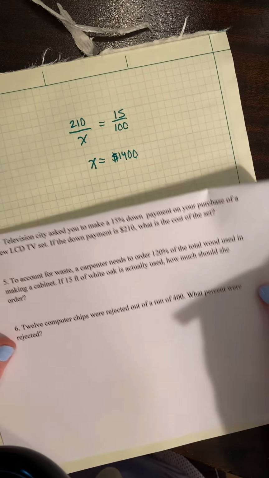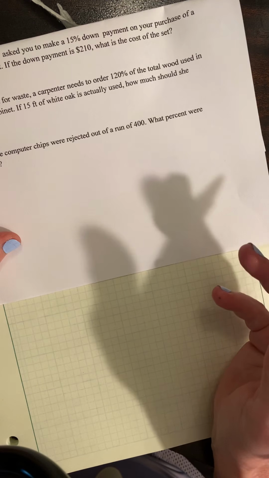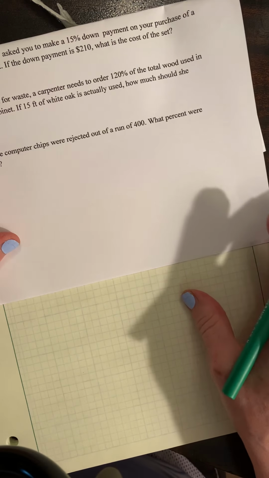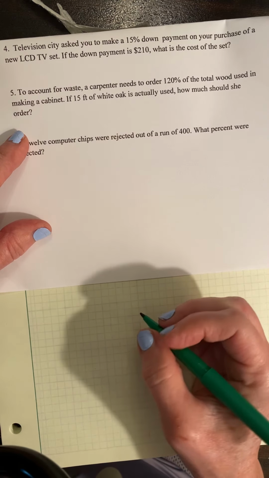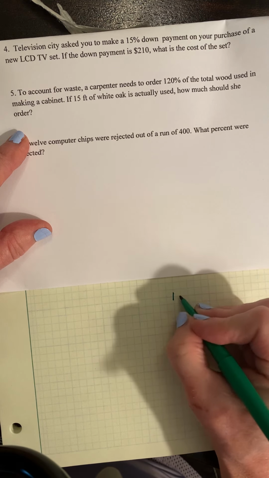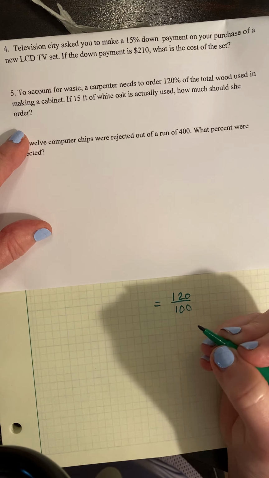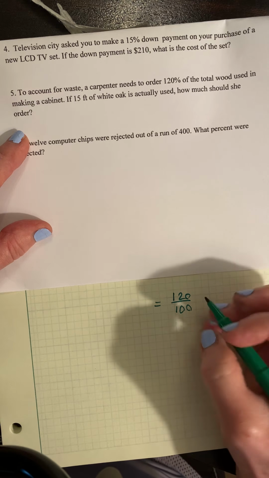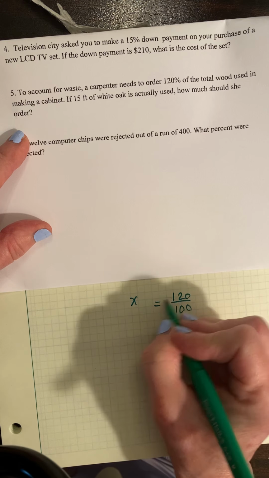Okay, let's see, number 5, it says to account for waste, we need to order more than it's supposed to be used. That makes sense. When you're building something, you're going to have some waste there. And so we're given the percent. And let's see, 15 is used, but how much should we order? We want to over order, so we want to know how much is 120%.